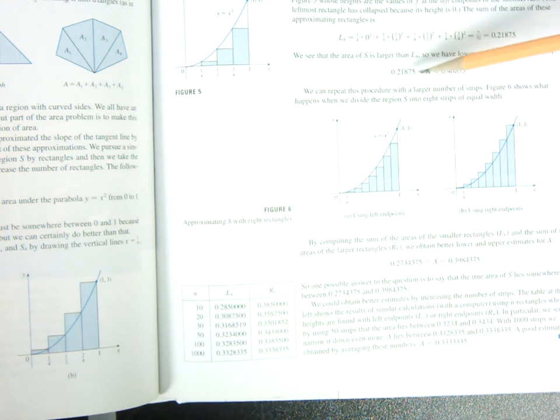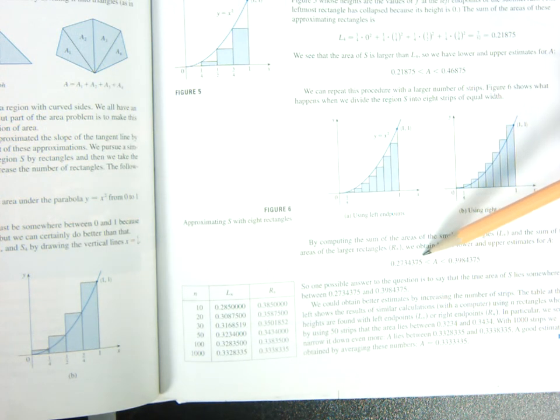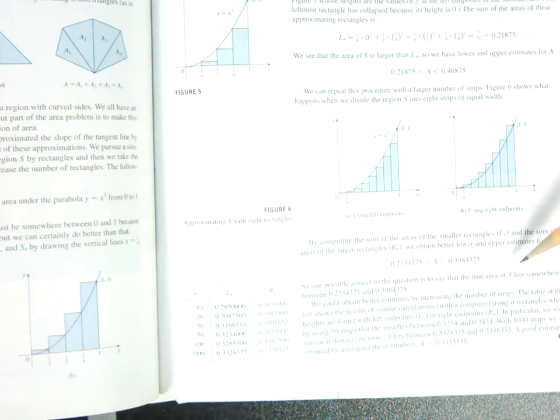Before, when we did the 4, I had 0.21875 as my smallest and 0.46875 as my largest, and the area was somewhere in there. Now that I have 8 rectangles, it narrows it down. So I'm at 0.2734375 here and 0.3984375 here. So you can see that's quite a bit different.